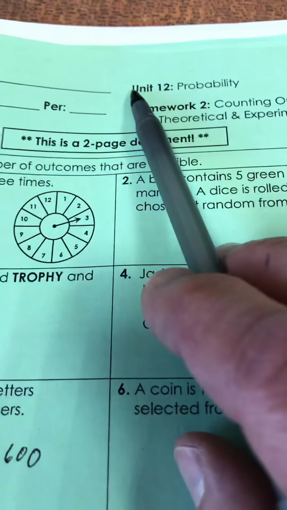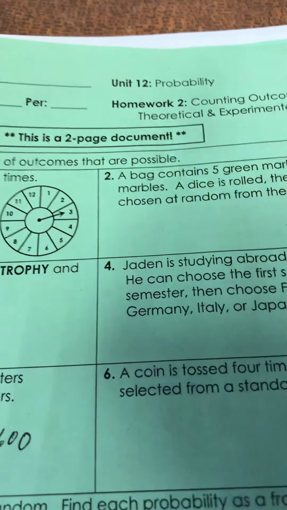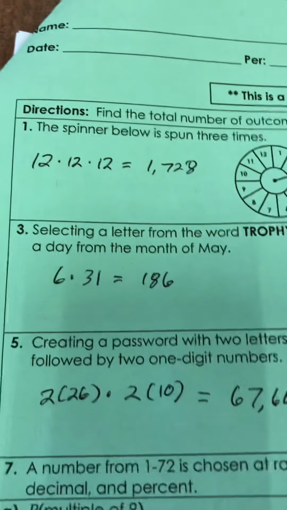I'm looking at the Unit 12 probability homework 2. Just want to walk through this, explain some of this along with you. I'm going to go over the odd ones. Good luck with the even ones.